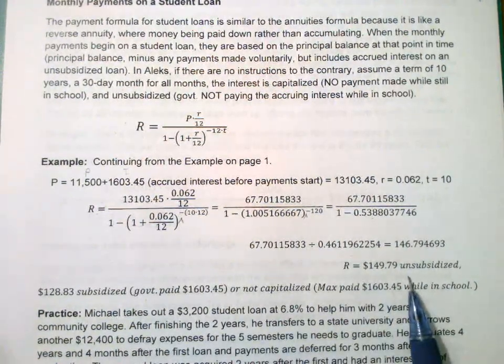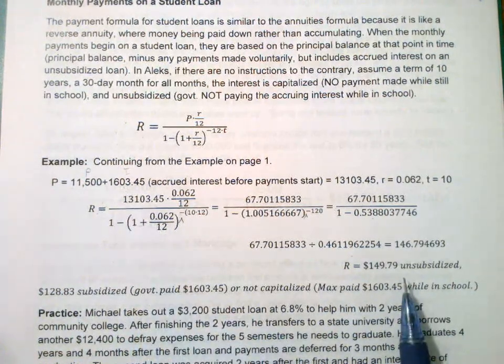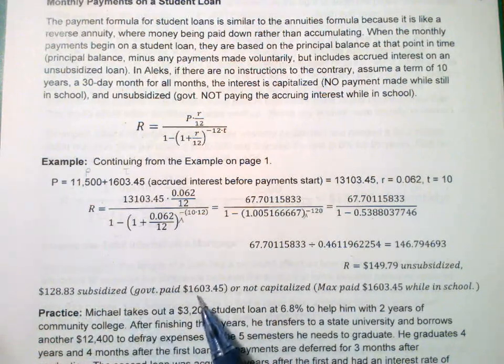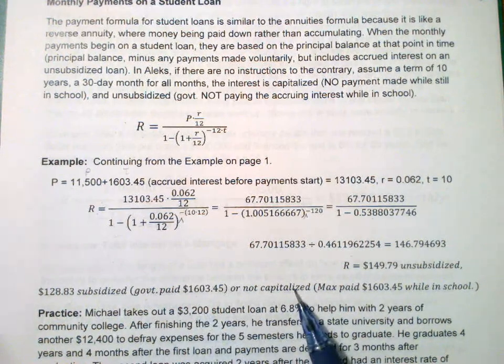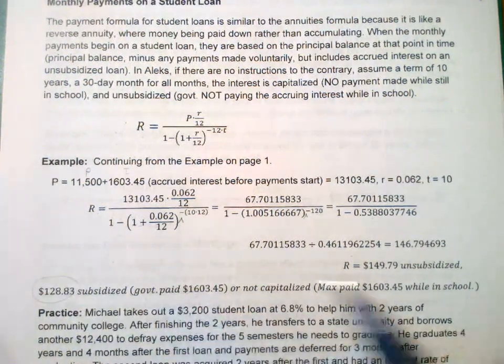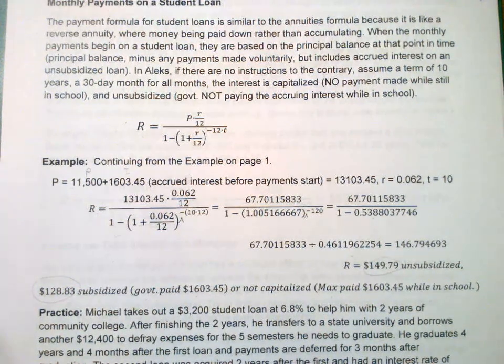So this is an unsubsidized loan because all this accrued interest before the payments started is in there and nobody paid for it, so it was capitalized. And just for the record, the payment would be $128.83 if you had a subsidized loan, which means the government paid that interest amount while you're in school, or not capitalized, meaning the student themselves paid that interest while they were at school. It is that number versus that number. So you're saving, what, like $20 a month by paying that off first, but I'm just letting you know.